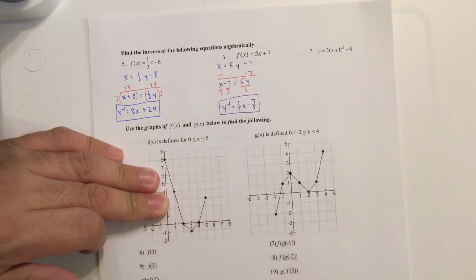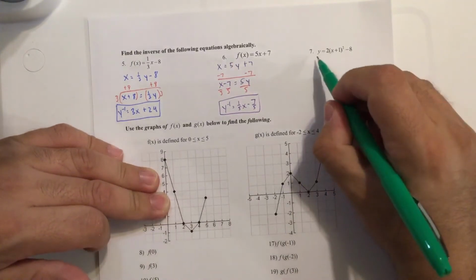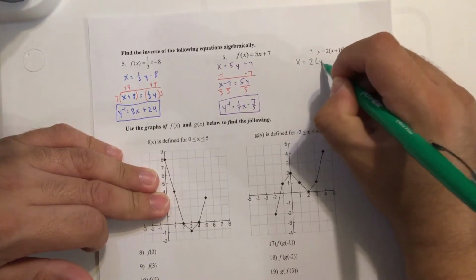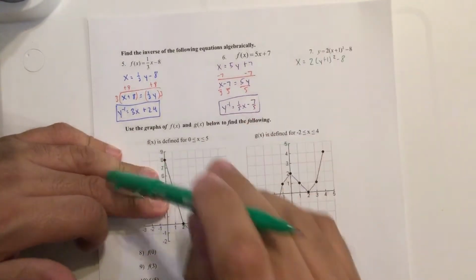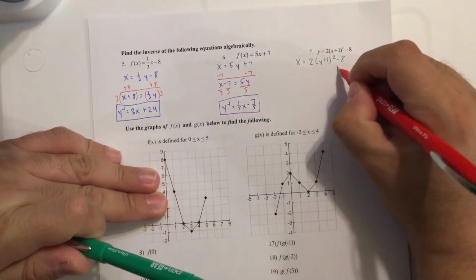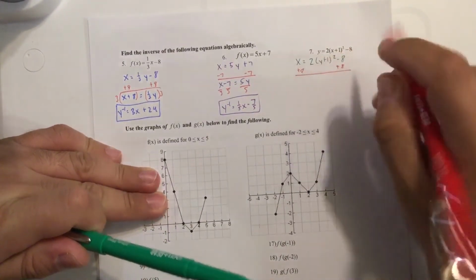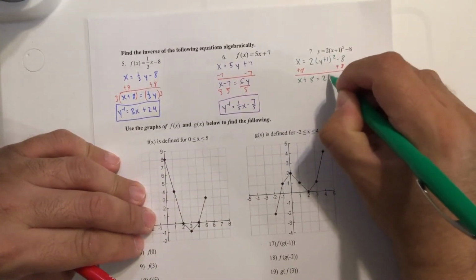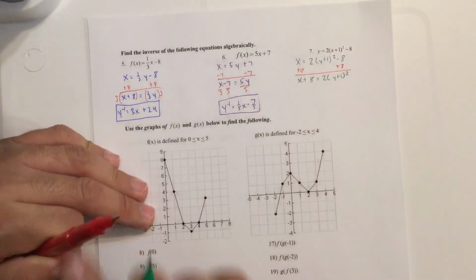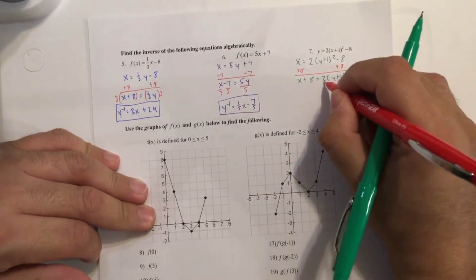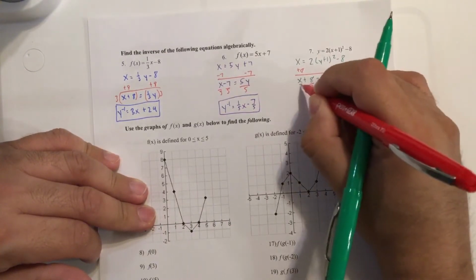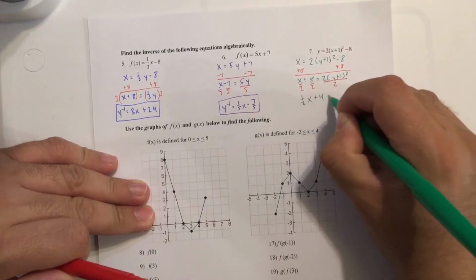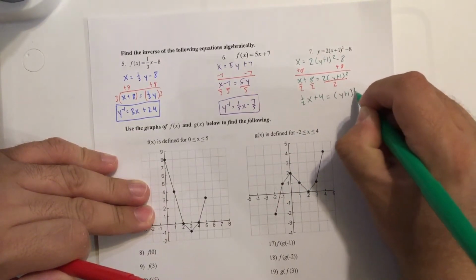All right, on to number 7. So for number 7, again, to find the inverse, we switch x and y. All right, so first thing we're going to do, we're going to add 8 to the other side. So we get x plus 8 equals 2 times y plus 1 squared. So we just did addition or subtraction. Now we're going to do multiplication or division. So we're going to divide everything by 2. So 1/2 of x plus 4 equals 2 parentheses y plus 1 squared.